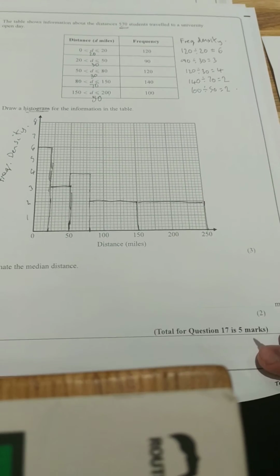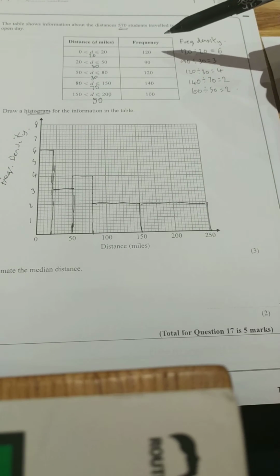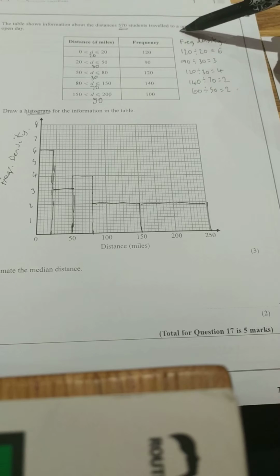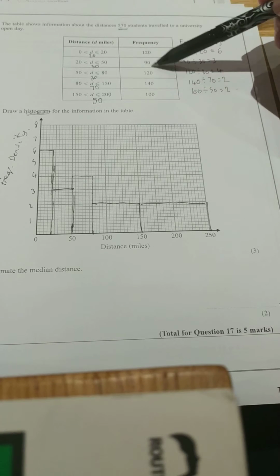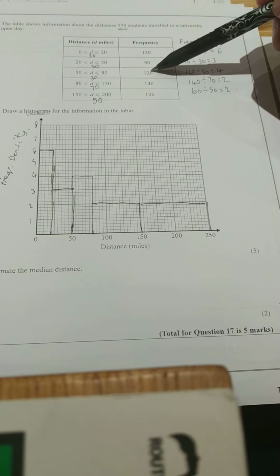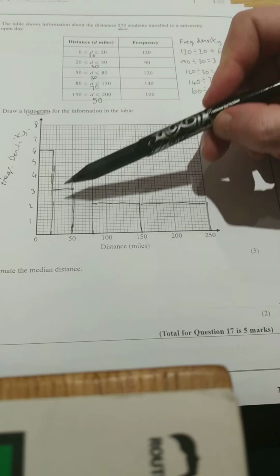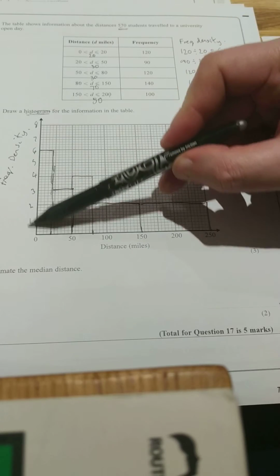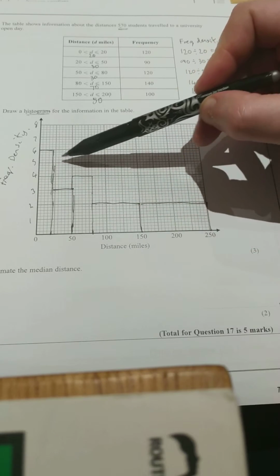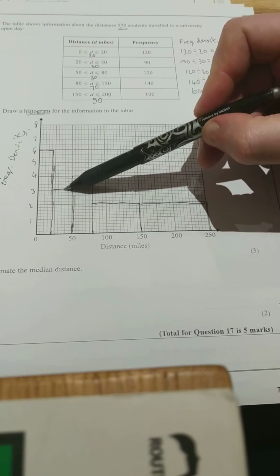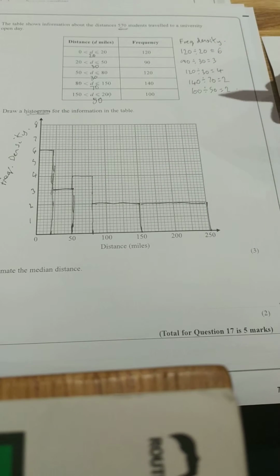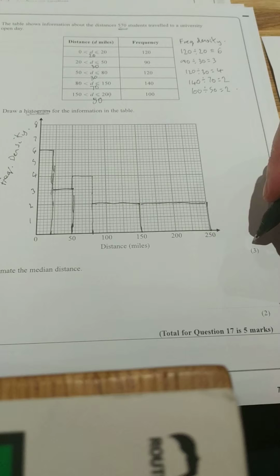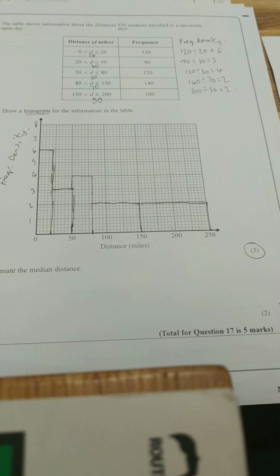There we go. Okay, and this was a bit of a surprise to me. When you thought students travelling to university, it seemed like lots of them had travelled miles, and they had. But relatively, most people had travelled a short distance, and then it got, well, that was a bit of a blip, but then it got gradually lower. So that would be my 3 marks. I think one of the marks is for writing frequency density.